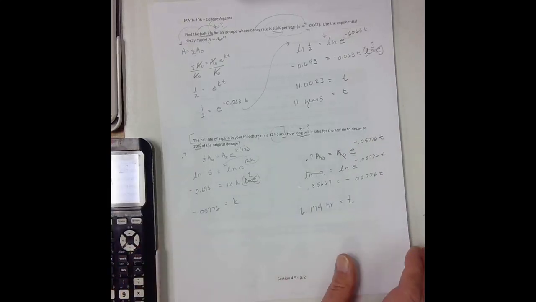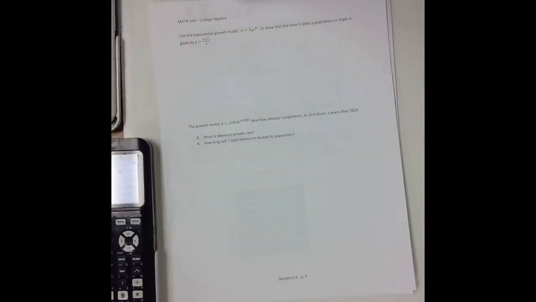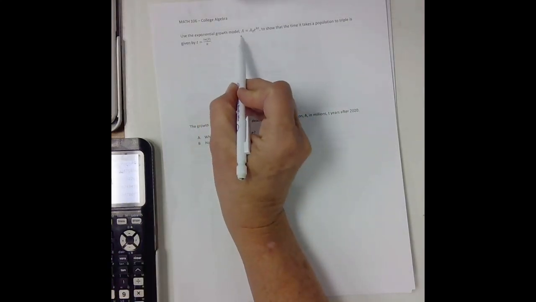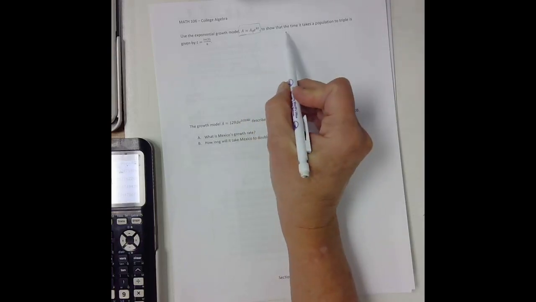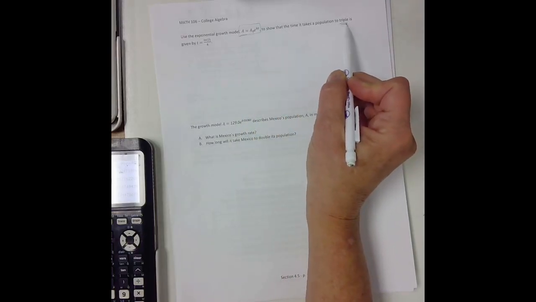How are we doing? Making sense? Okay. So the next one, they said use the exponential growth model. In other words, we keep seeing this formula come back up to show that the time that it takes a population to triple is given by this equation.